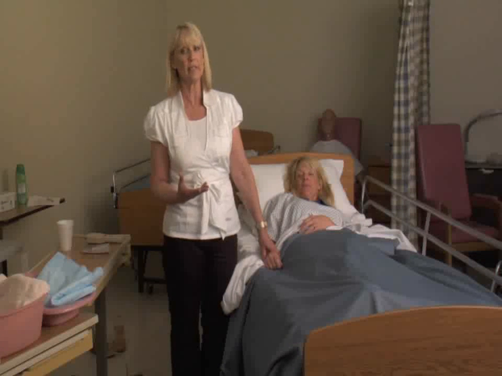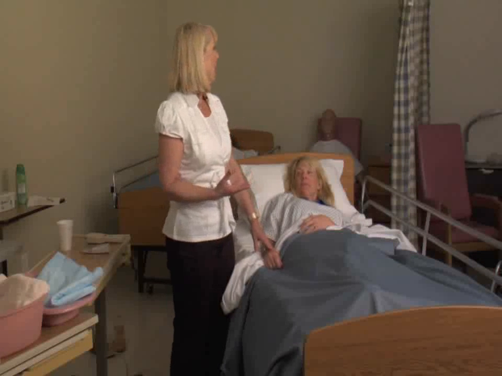Then I want to provide privacy. And to provide privacy, I'm going to pull the curtain around Mrs. DeBurke, and I will also close the door to the room.